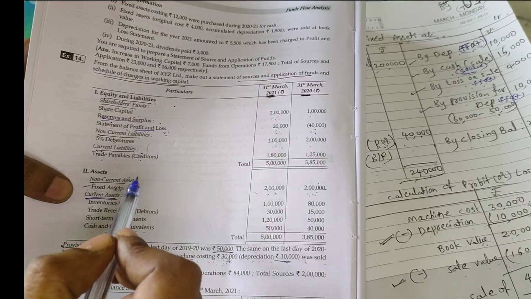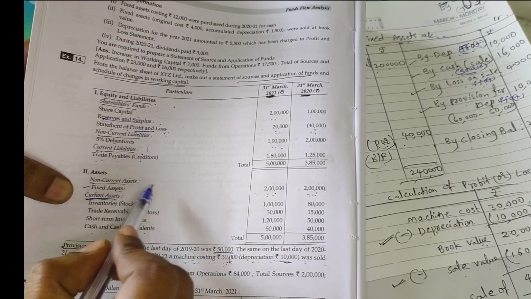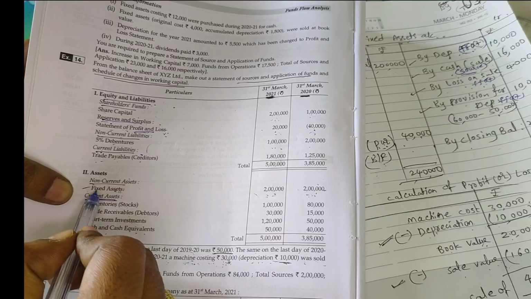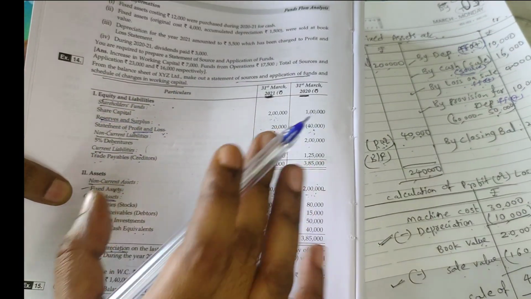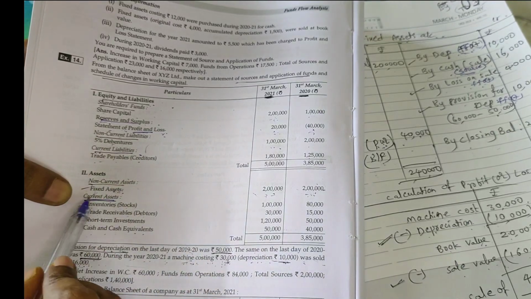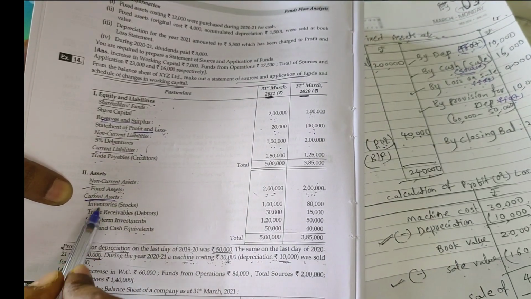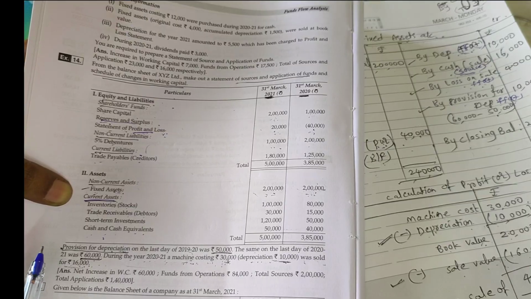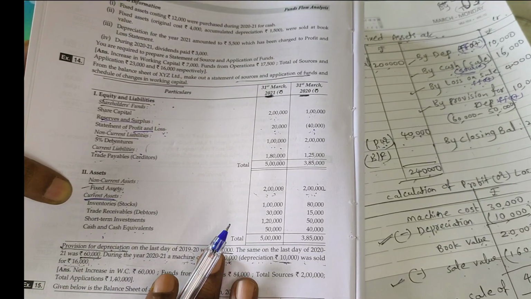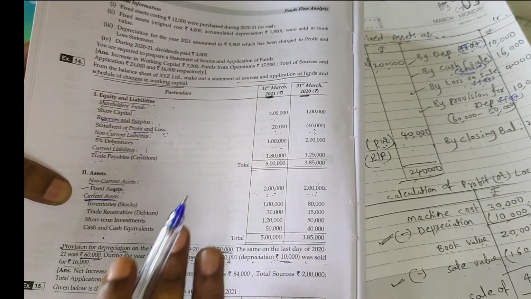According to that, you need to post in the funds flow statement. But we have a working notes regarding the fixed assets, so by using that working notes only you need to post those details. Then current assets. Current assets already be taken in the first statement. Okay, all details are completed. Now close the third statement.